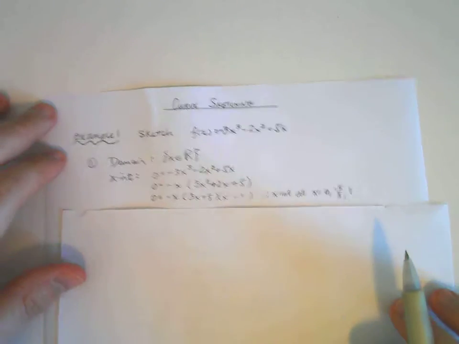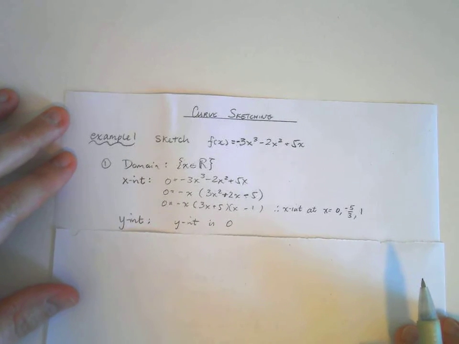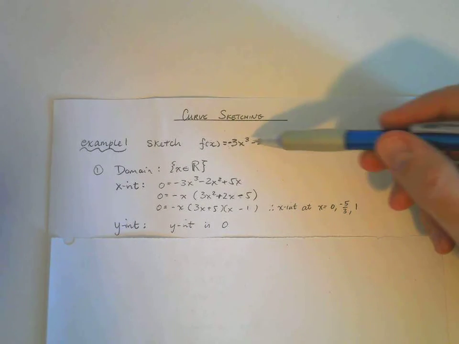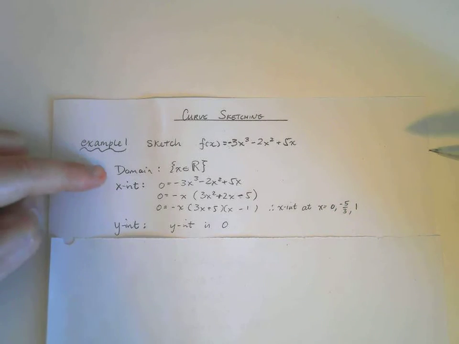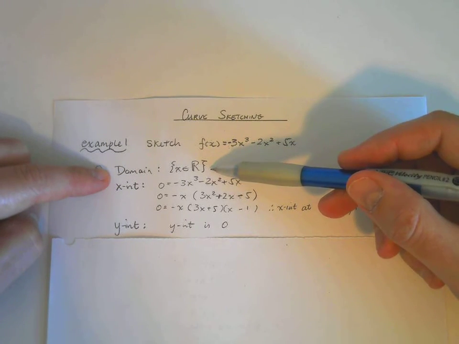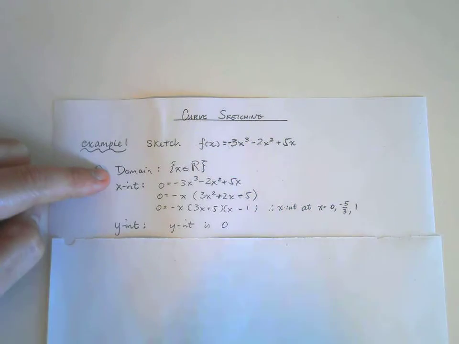Okay, so let's try an example. Let's do this very first one. We're just going to start with a simple polynomial. So here we're going to sketch this thing out. Just some degree 3. In terms of its domain, because it's a polynomial, we're not restricted at all. It's going to go through every x value in the real number system.